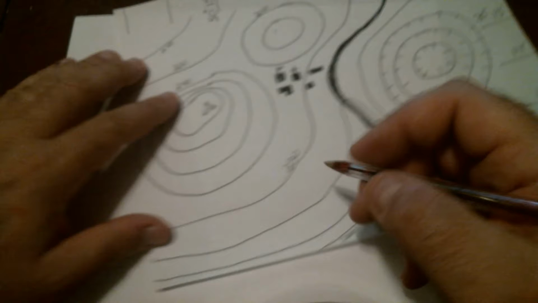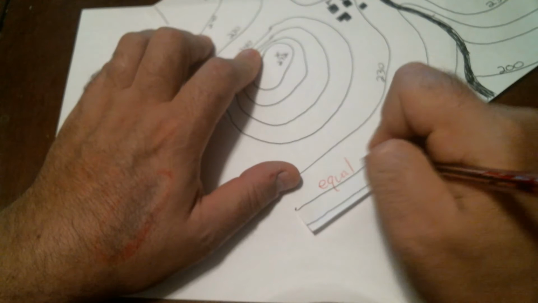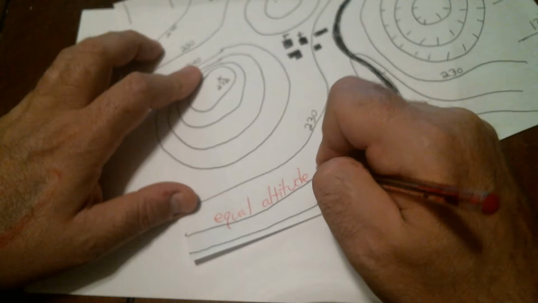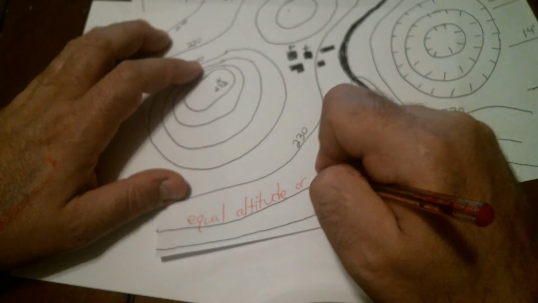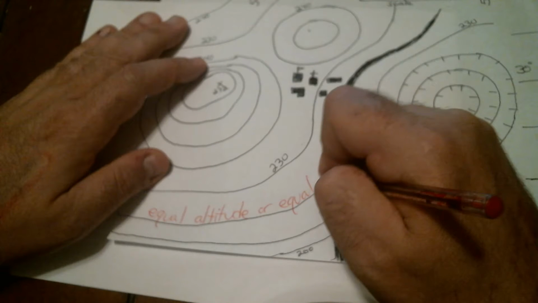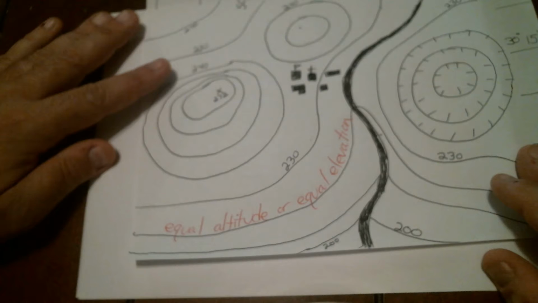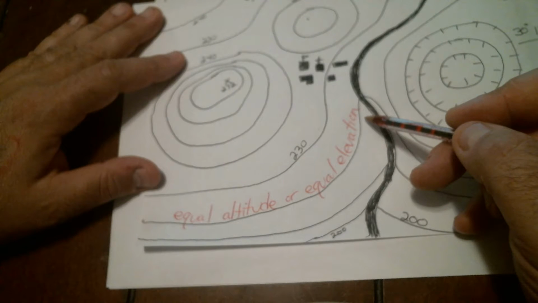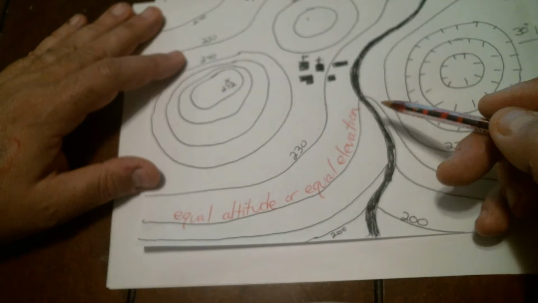So here I want you to write down equal altitude, or in other words, equal elevation. Go ahead and write those words right along that contour line there. Altitude and elevation are the same thing.